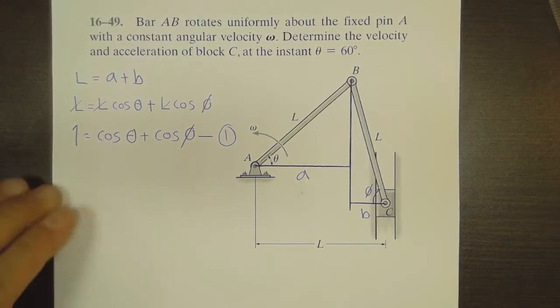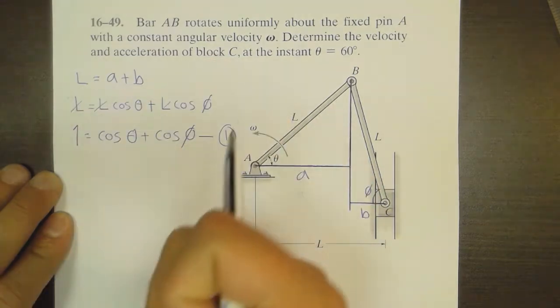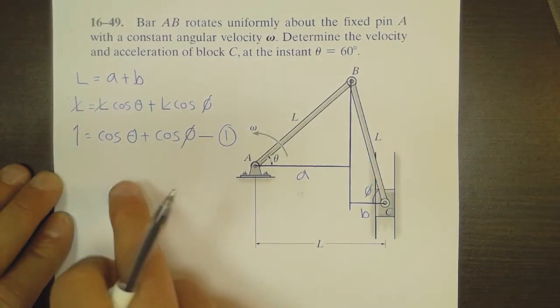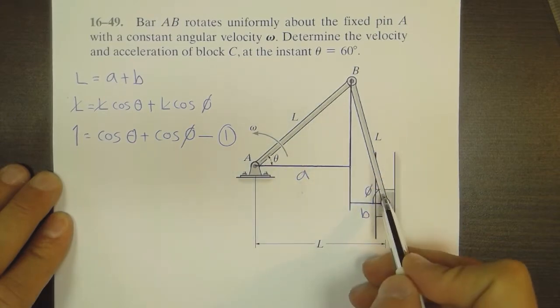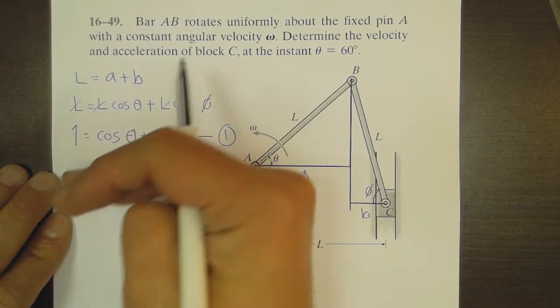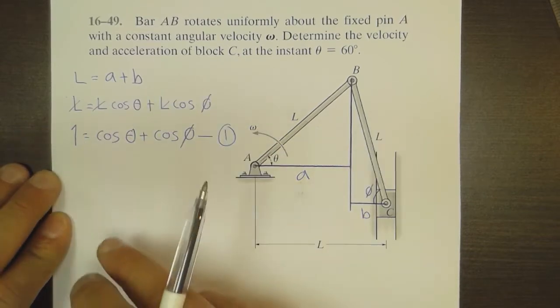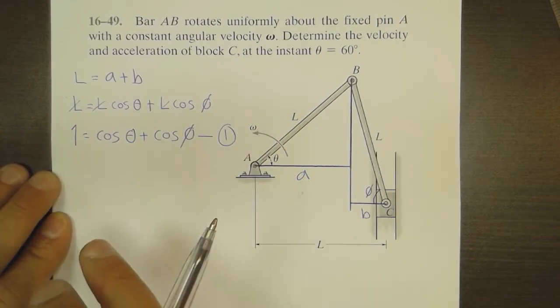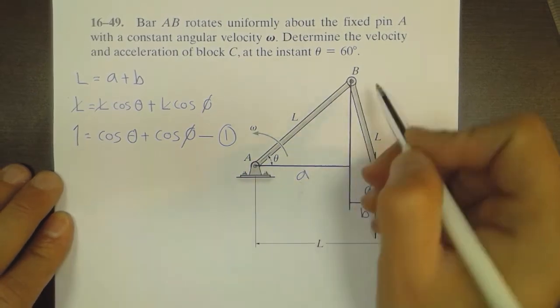What we can do here is take the derivative of this relation to produce the angular velocity of this bar and the angular velocity of this bar. We can do the derivative twice to come up in the end also with the angular accelerations of this beam and this beam.